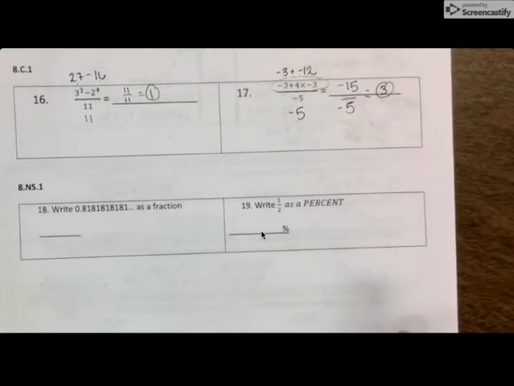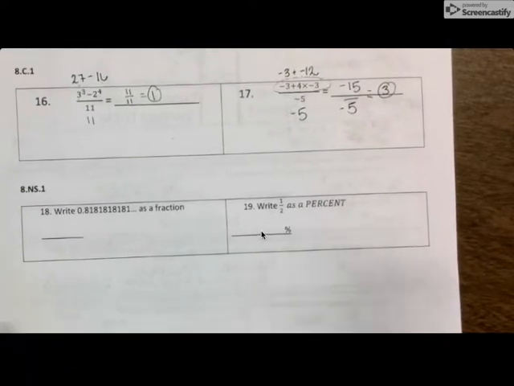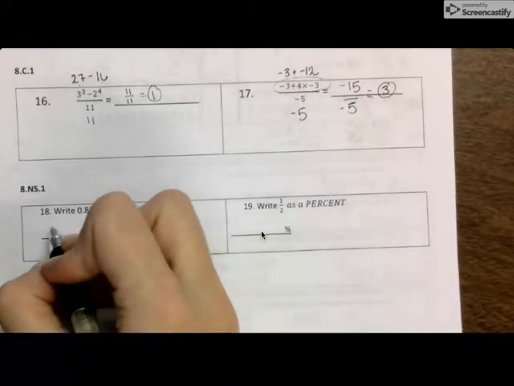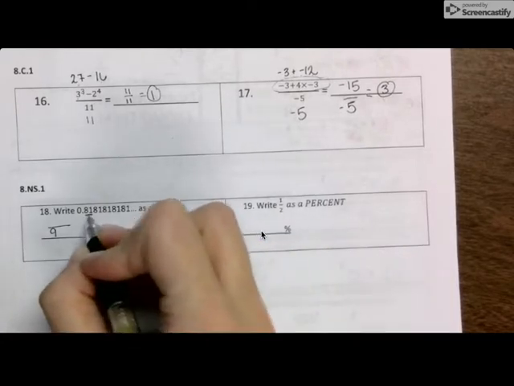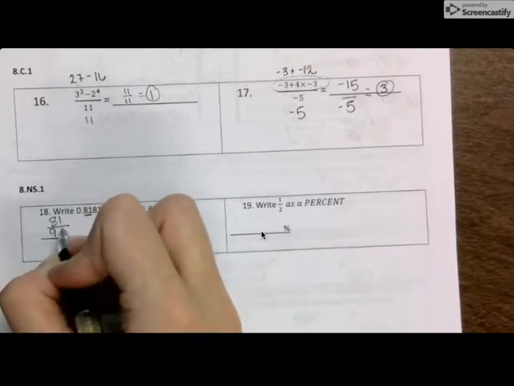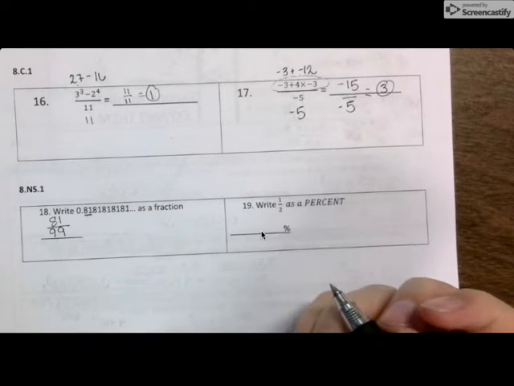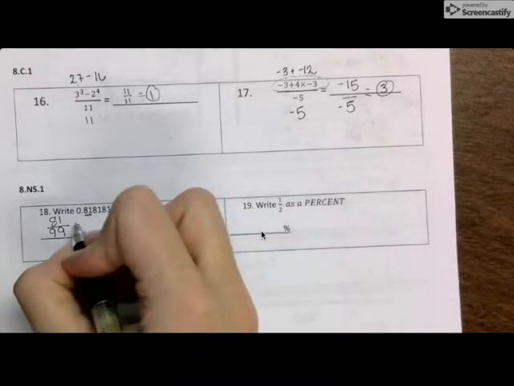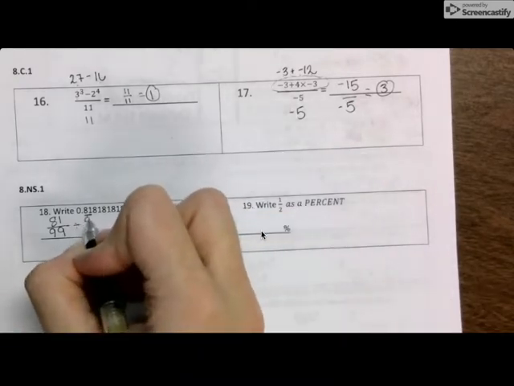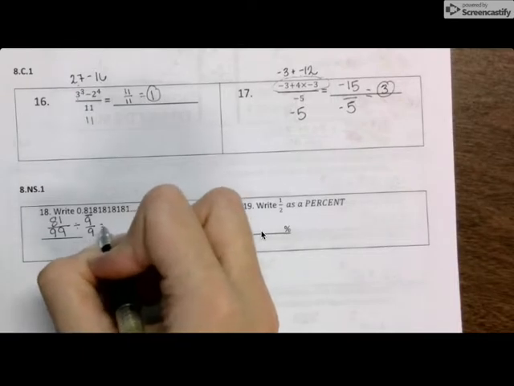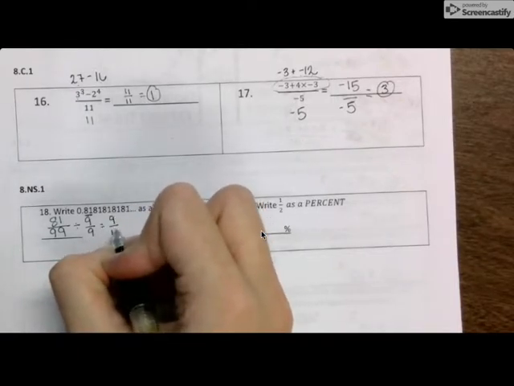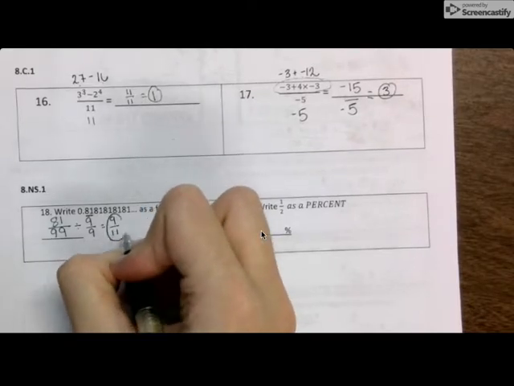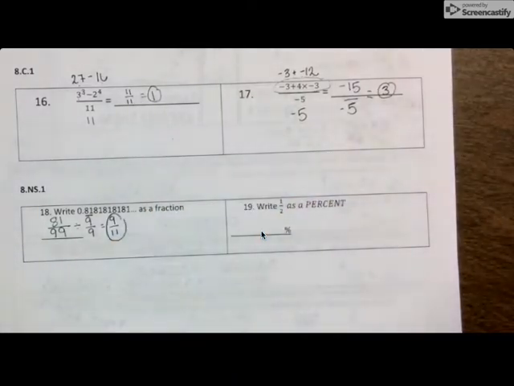Okay, for this next one, I have 0.818181 repeating. When numbers are repeating, we put them over 9. In this case, there are two numbers repeating, so we put them over 99. Then I can actually divide both of these by 9, and I get 9 over 11, which is my final answer.